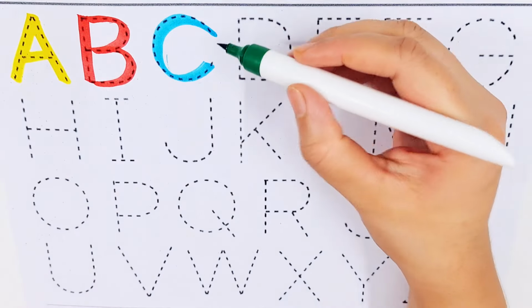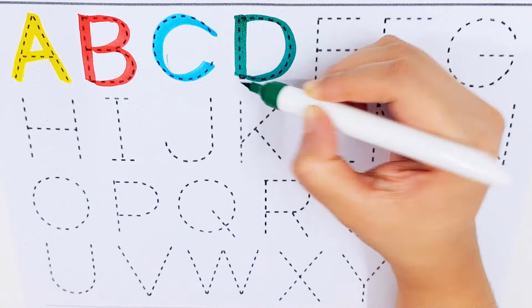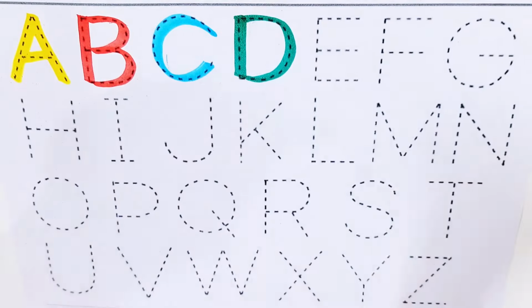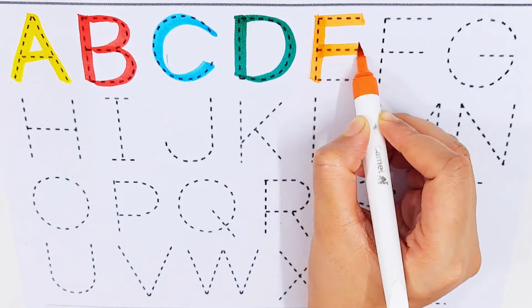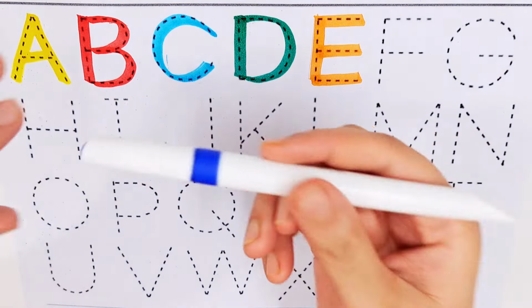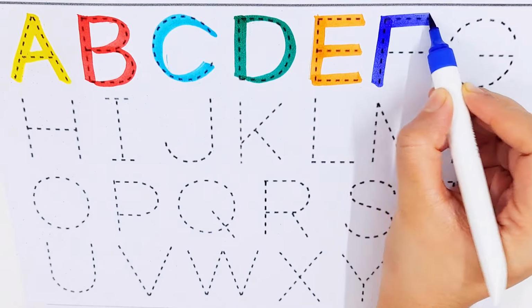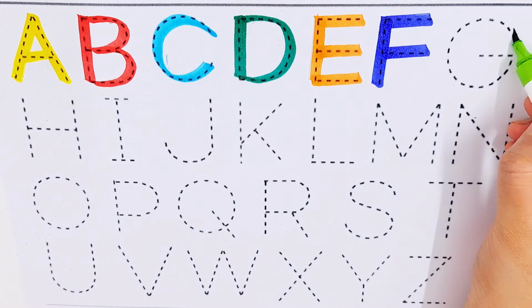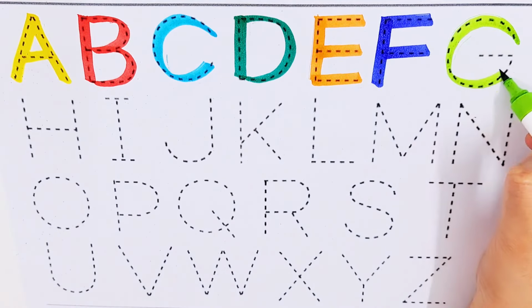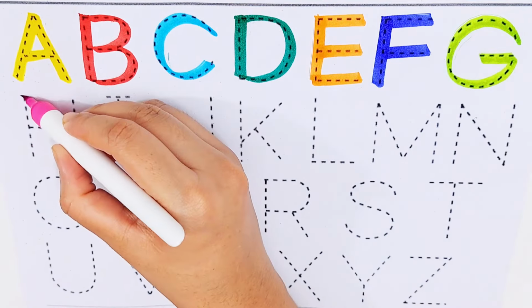Dark green color. D for door. Orange color. E for egg. Dark blue color. F for fox. Light green color. G for goat. Purple color.